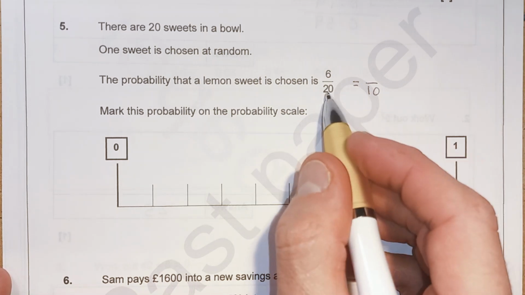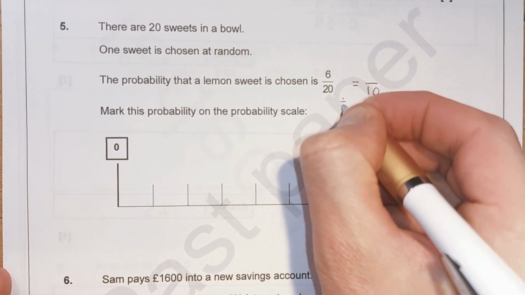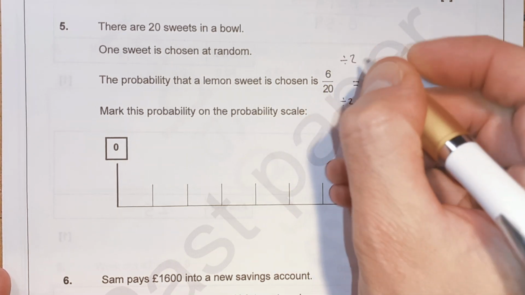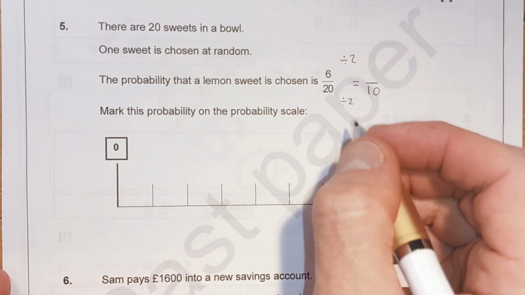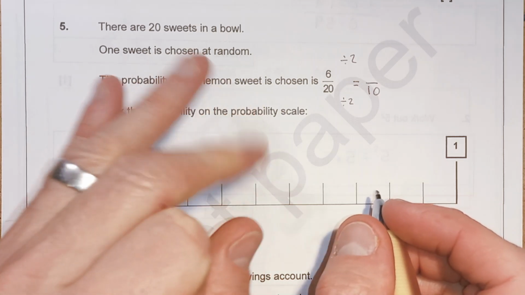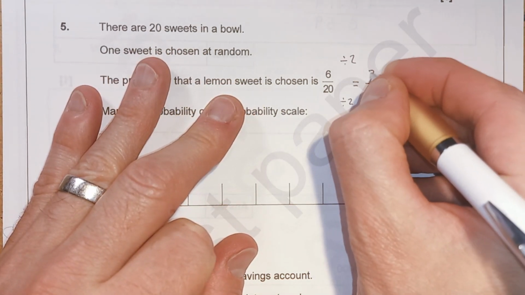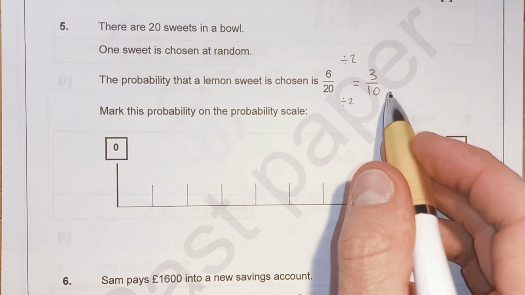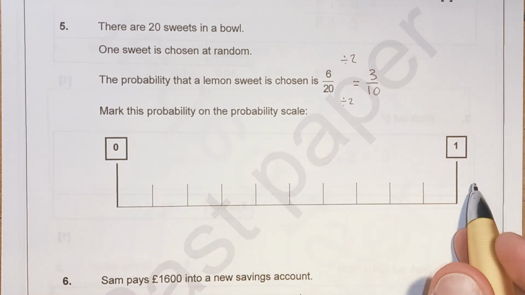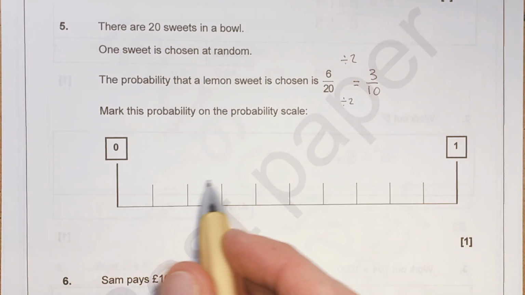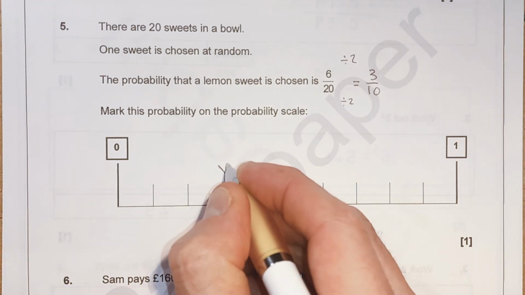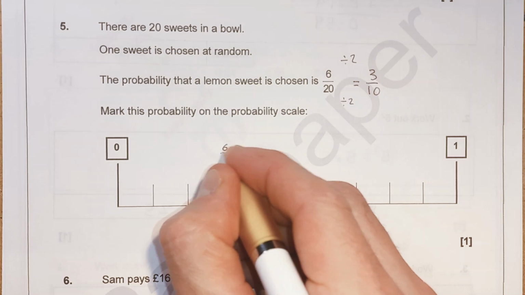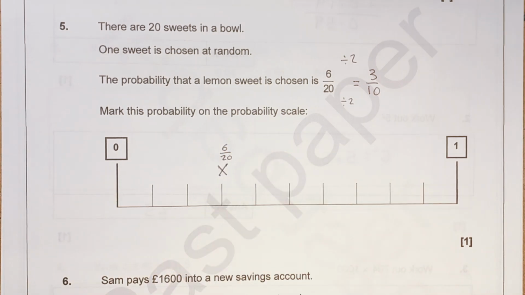Well, 10 is half of 20, divided by 2. So if we do the same to the top number, divide that by 2, 6 divided by 2, well, 2, 4, 6, that's 3 times. So that means that these are equivalent fractions. So they've got the same value. And because it's in tenths now, we can say 1, 2, 3 tenths will be here. That's our 6/20.